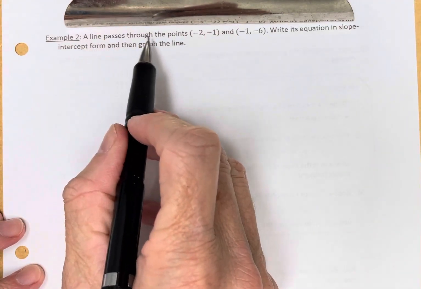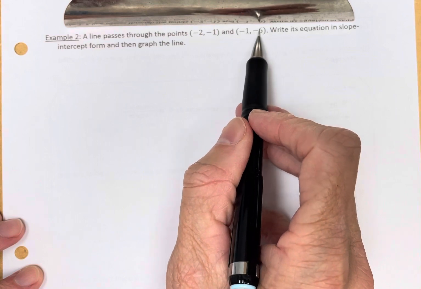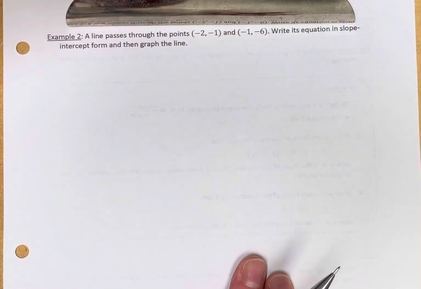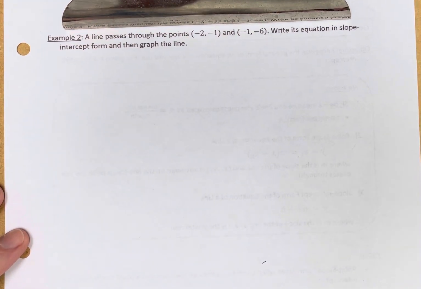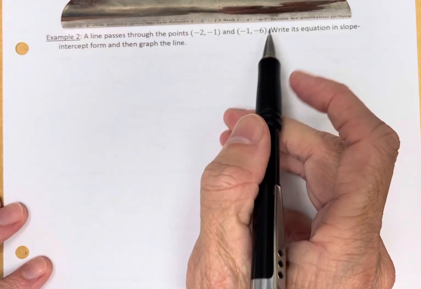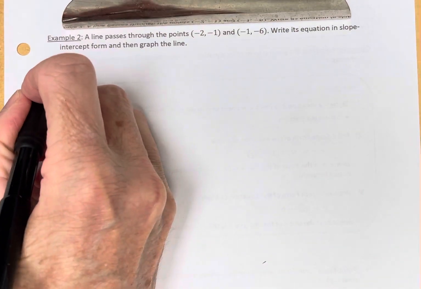Example 2: a line passes through the points (-2, -1) and (-1, -6). Write its equation in slope-intercept form and then graph the line. Well, no matter what, we need the slope. So let's first calculate the slope.